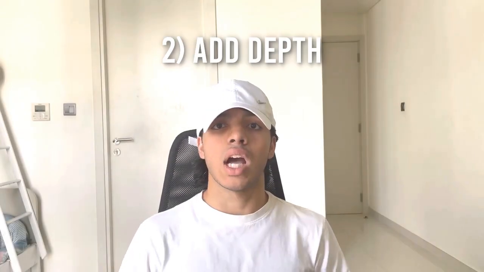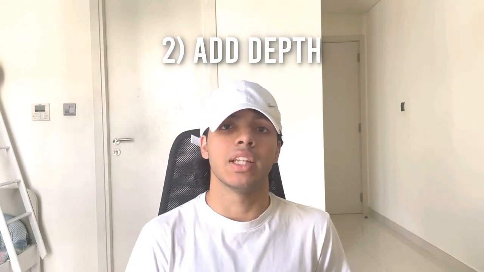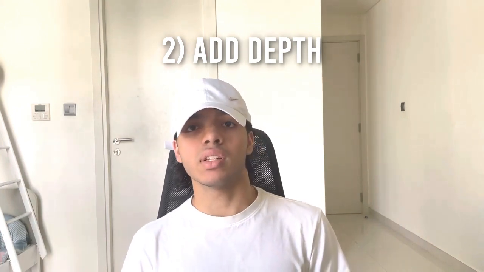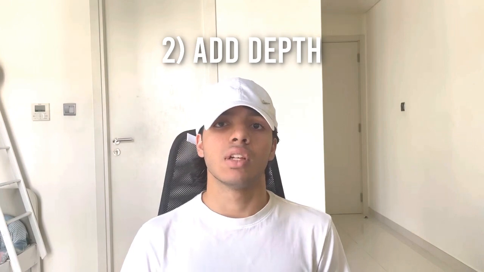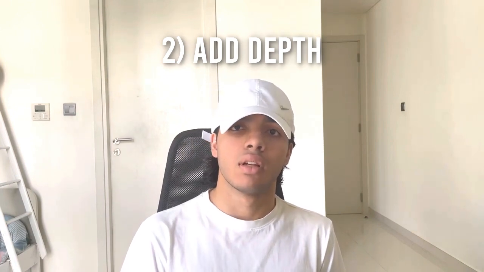Alright, tip number 2, add depth to your painting. Now what do I mean by depth? Depth refers to the use of certain techniques by artists to help achieve the illusion of 3D space. This can be done in many different ways. For example, let's go back to the two different paintings.